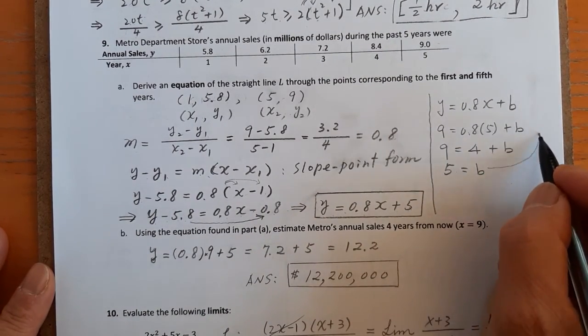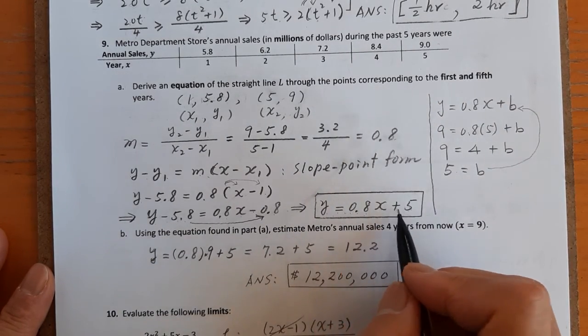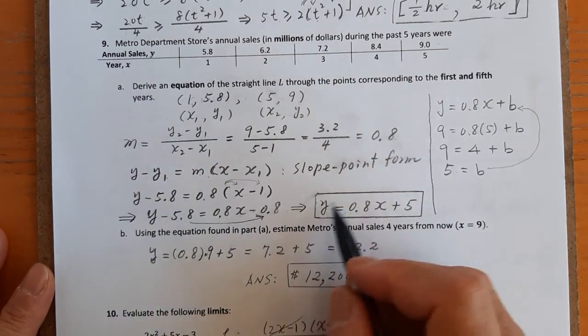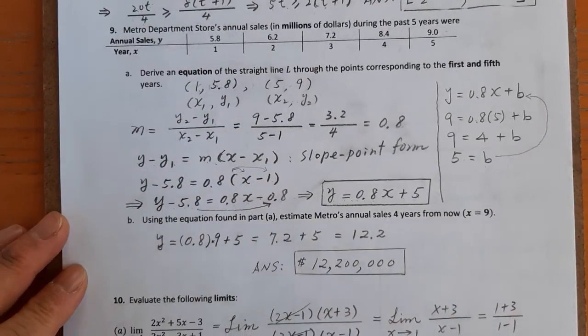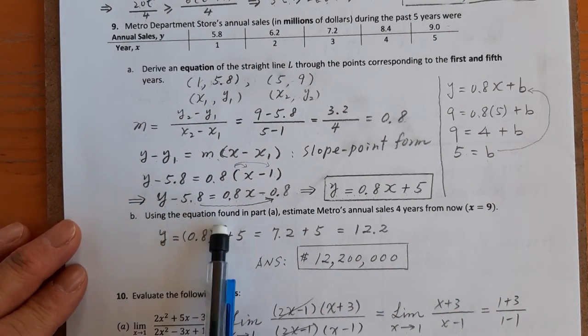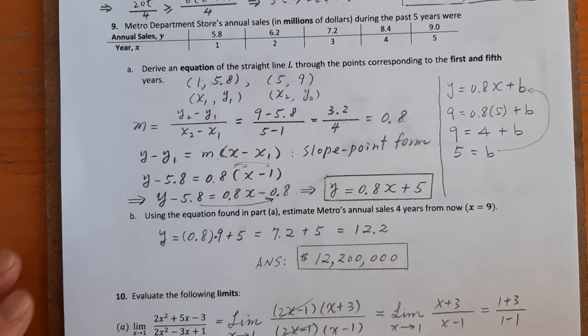B equals 5, plug back in here and get y equals 0.8x plus 5. Substitute in and get the same equation. Either way works.